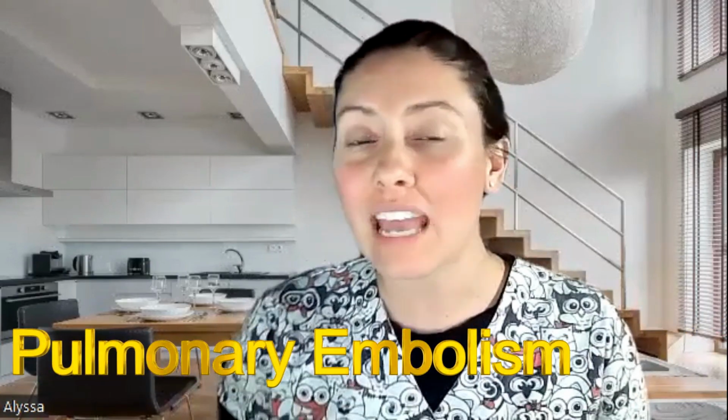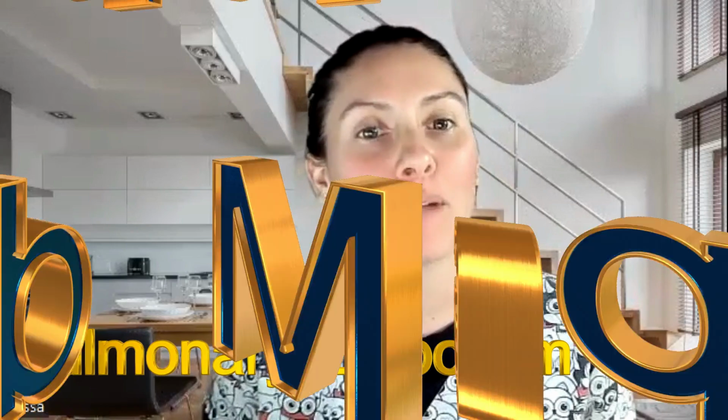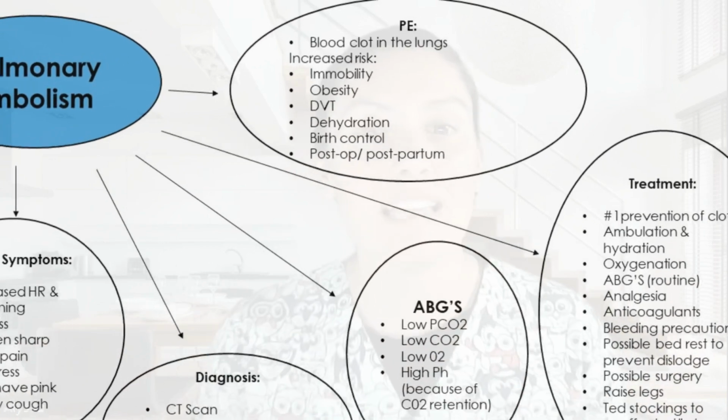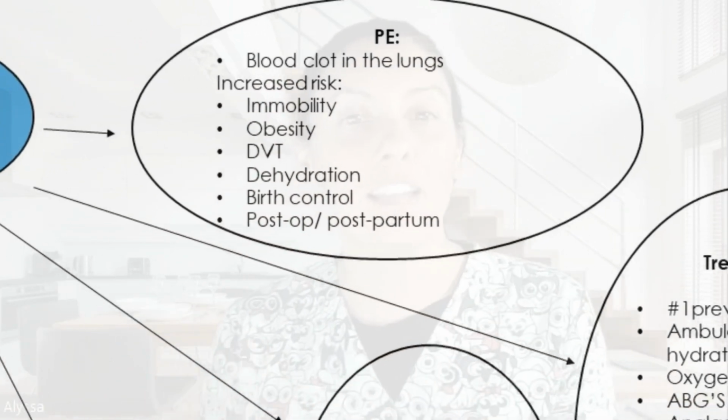Today we are going to be going over pulmonary embolism. So this is just a quick 5-minute mind map of things that you as a student nurse or a nurse just going into the field should know about pulmonary embolisms. Okay, so a pulmonary embolism is a blood clot in the lungs.